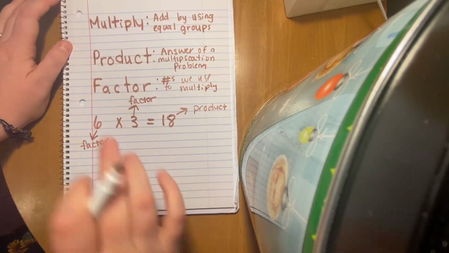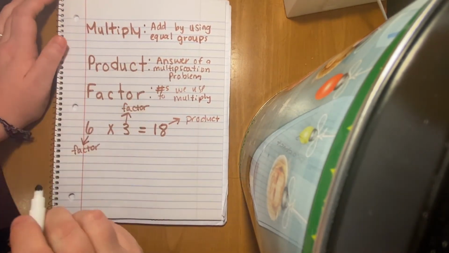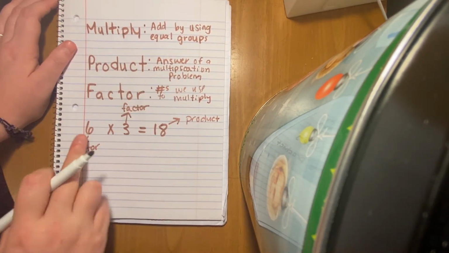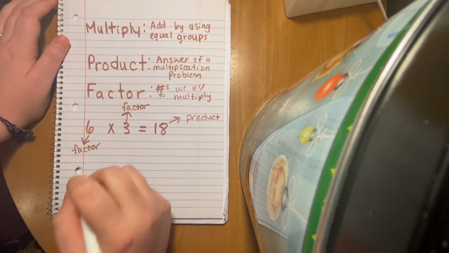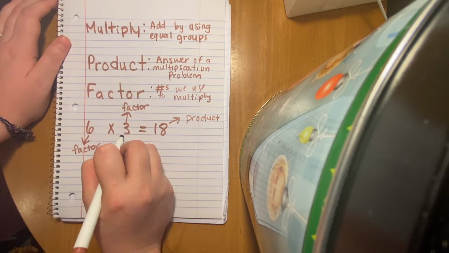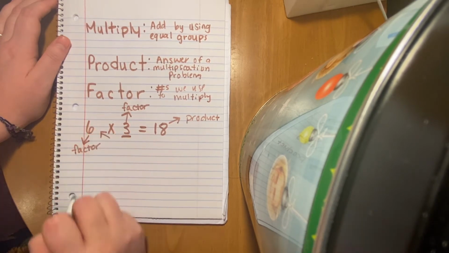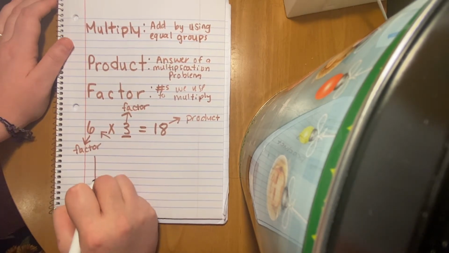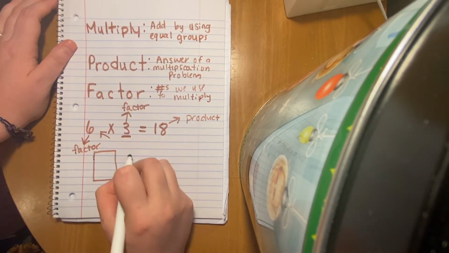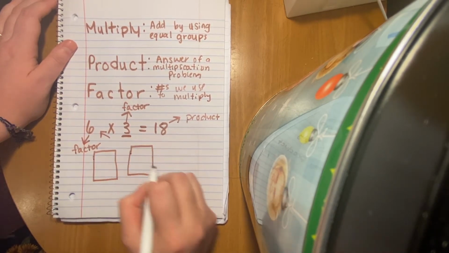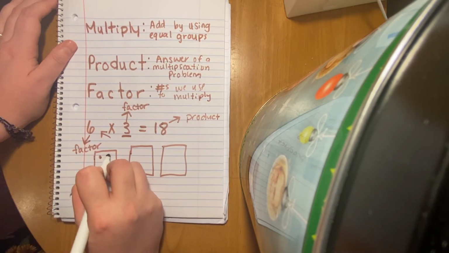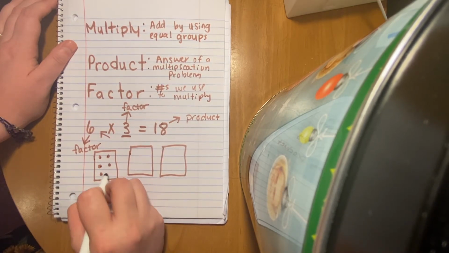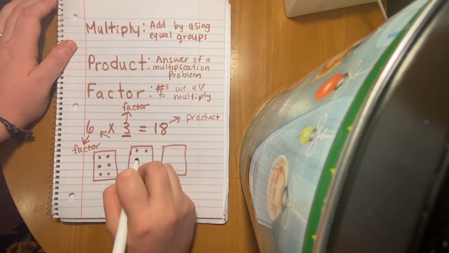Okay, and so what I mean when I say add by using equal groups, it says that we have 6 multiplied by 3 equals 18. So that means that we're going to have 3 groups of 6. So we have one group, there's our second one, and here's our third one. So we're going to have equal groups of 6 in each one.